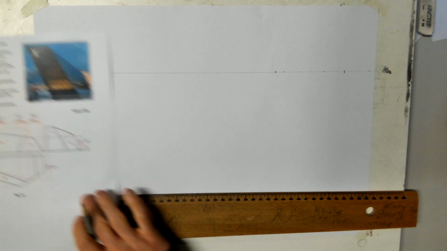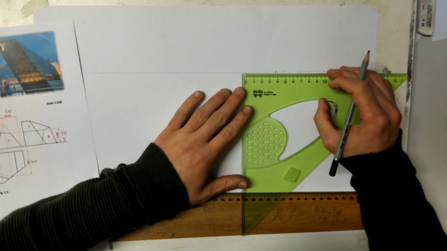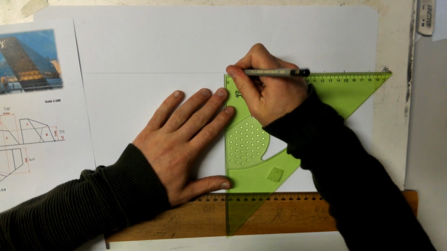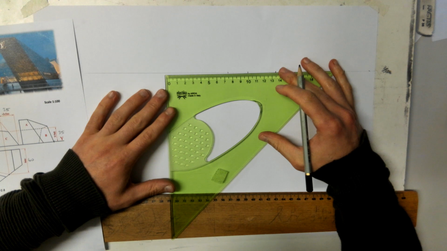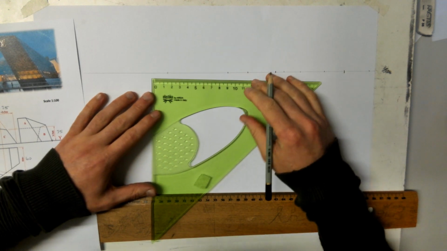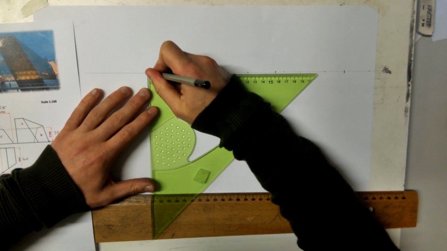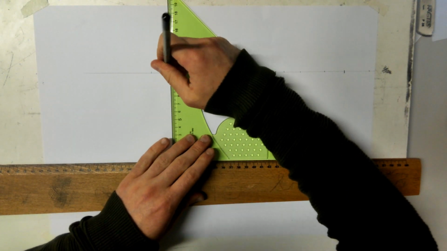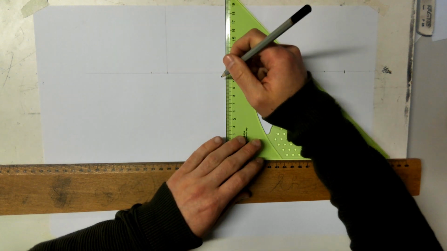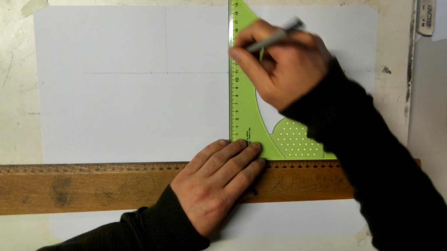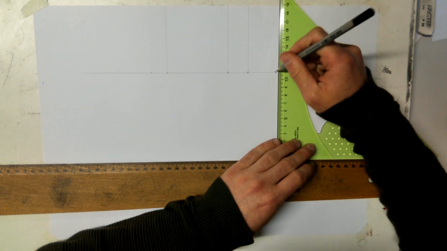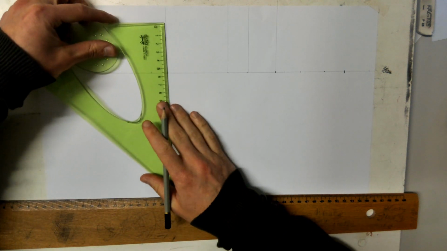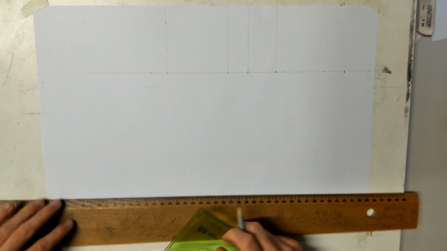So for the widths of my elevation, I'm told they are 35, 25, 75 and 20. And then my height is going to be 60.